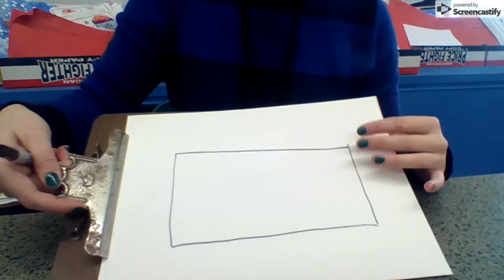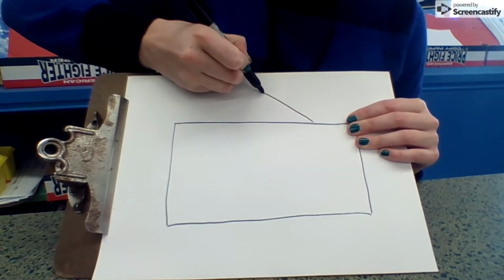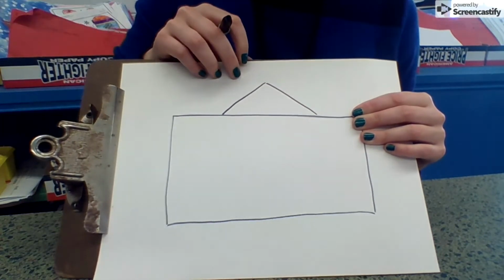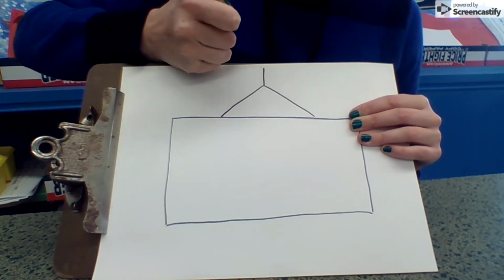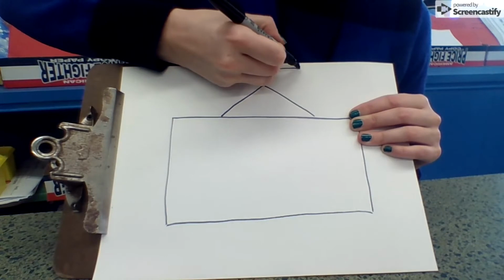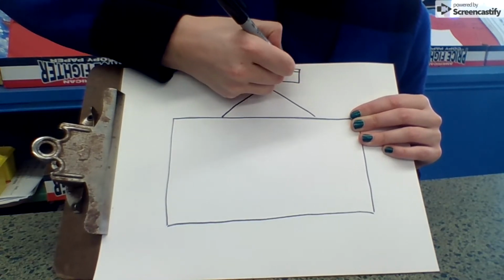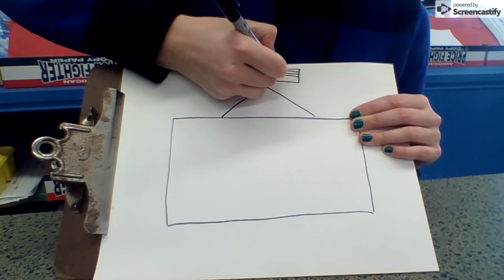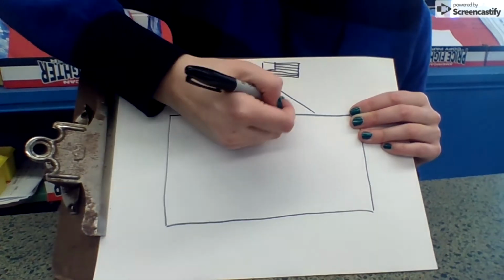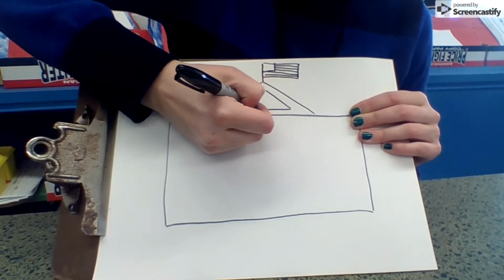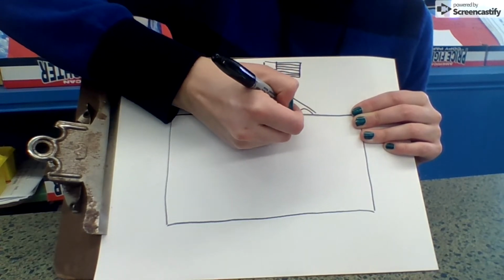All right, so as I keep going, I'm going to draw the triangle in the middle of the building. That's a geometric shape. I'm going to draw the flag, and I'm going to draw another rectangle. So we can see that I'm just using really simple organic and geometric shapes to draw details for our White House. Right? Details give us more information, and they are almost like the decorations we see.